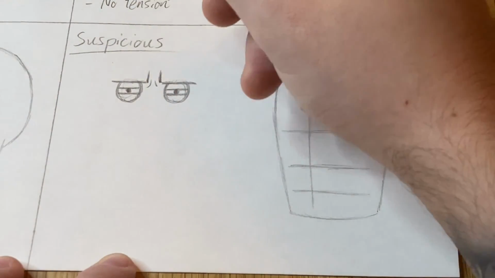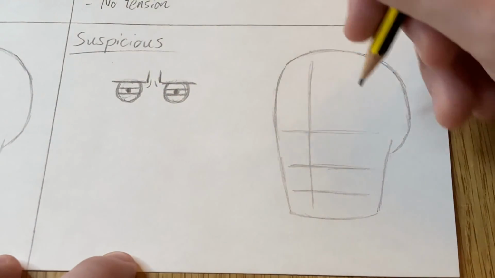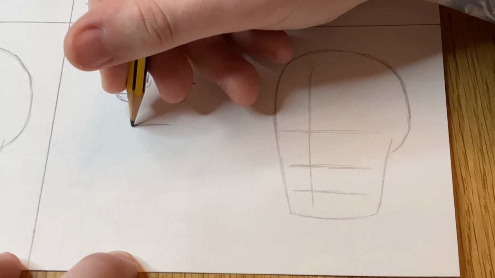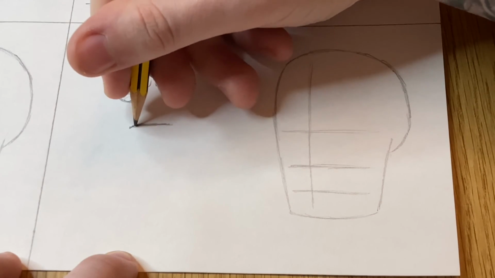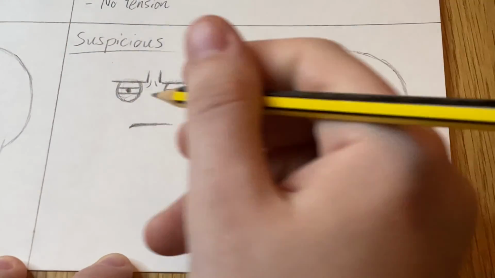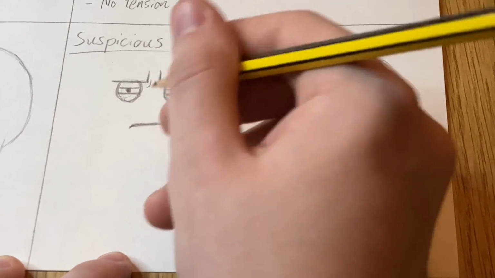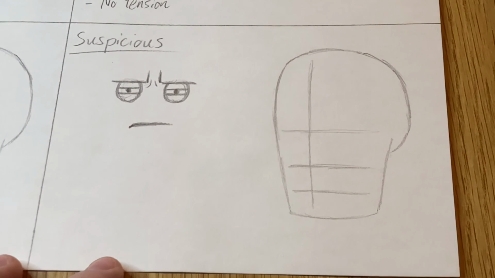Get more tension points there just to exaggerate the furrow of the brow. And the only other thing is adding in a line. So it's not straight, it's slightly off kilter, and it's almost open as well. It's almost in the same approach of it's going to ask a question. It's that little slight mouth open.